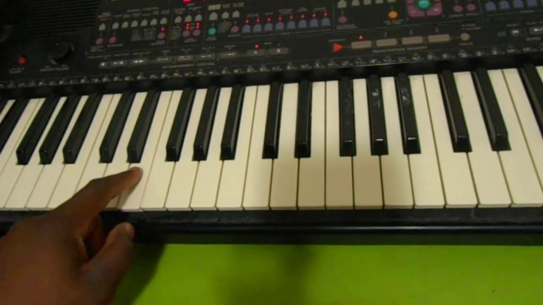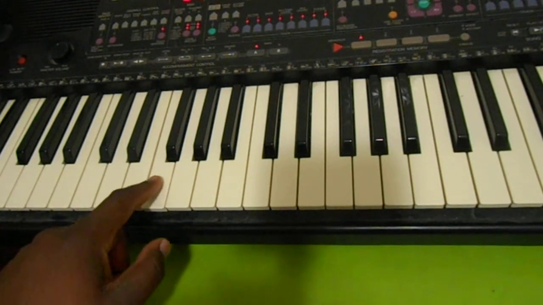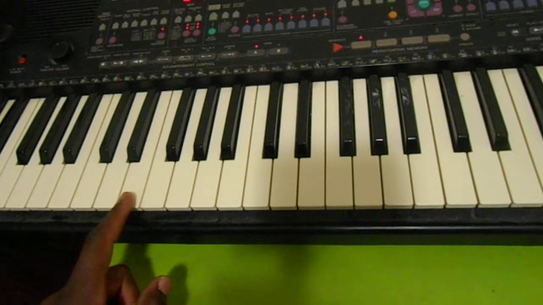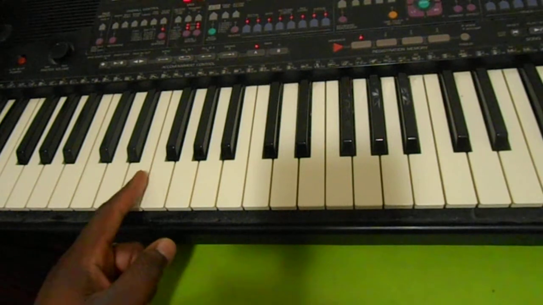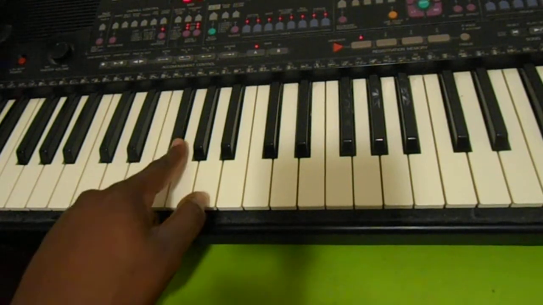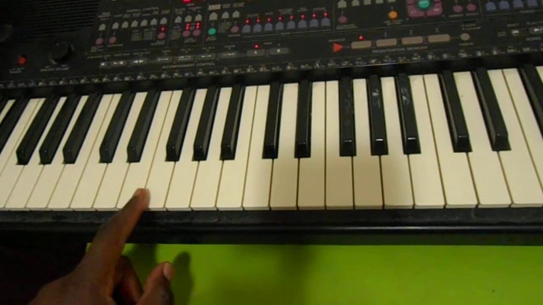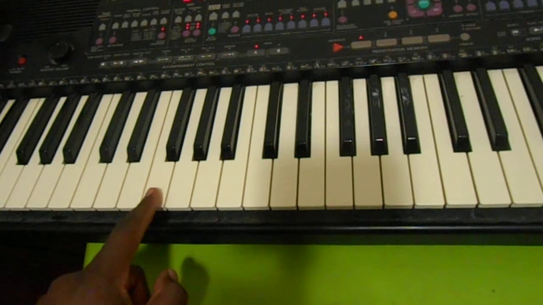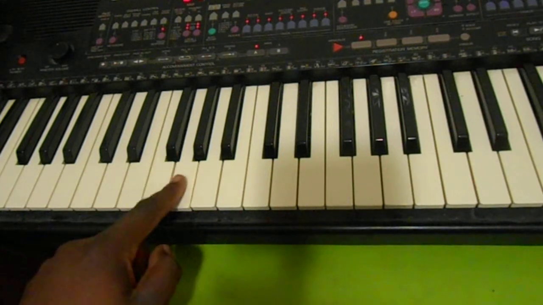Here to here is a half step. Why? There's no note in between. E to F, what do you see? A half step, because there's no note in between. Here to here, what is that? A whole step, because there's a note in between. E to F sharp is a whole step. F to G, whole step. Why? Because F sharp is in between.